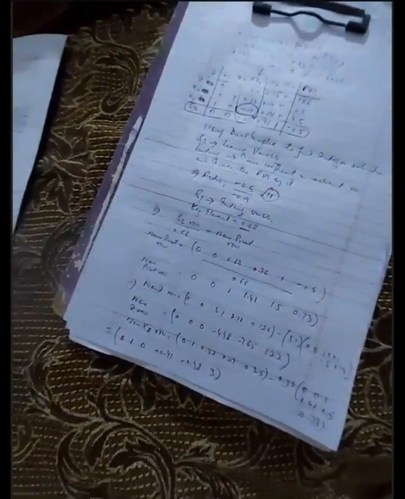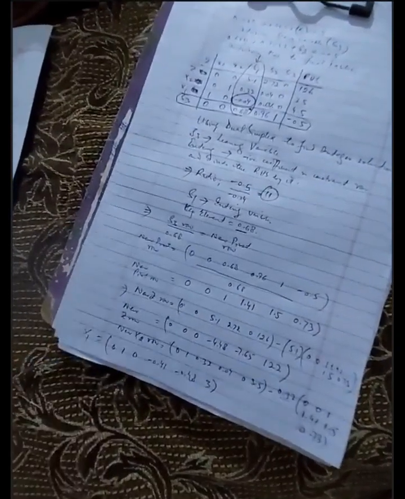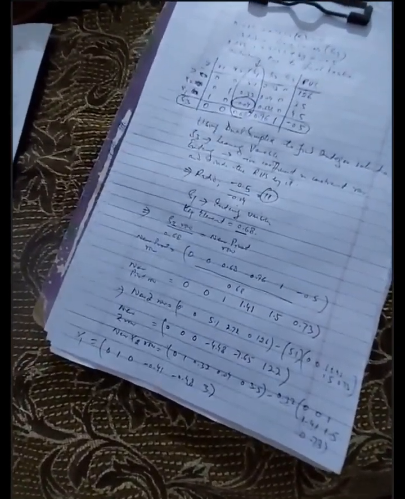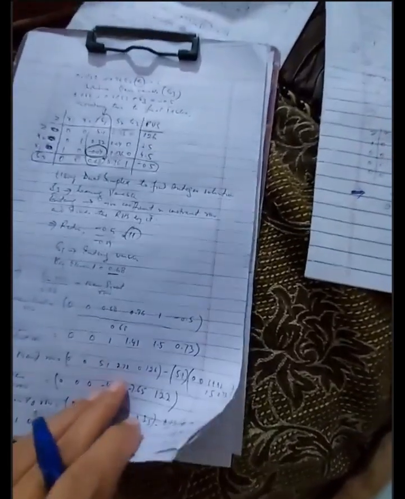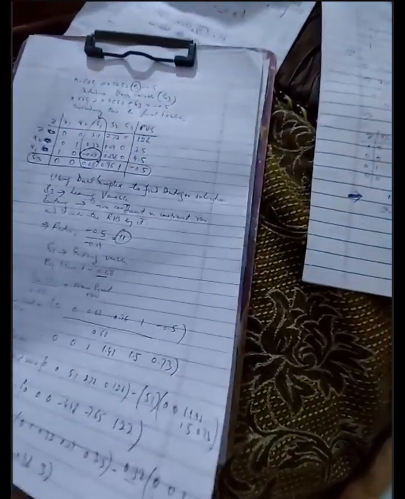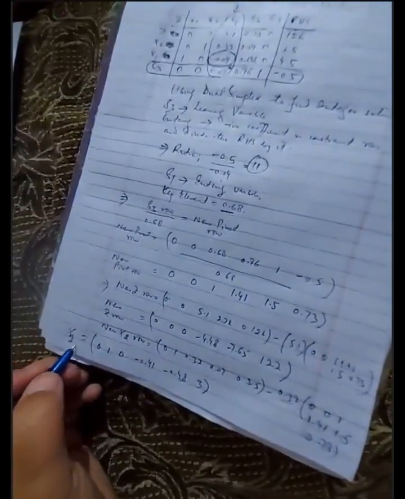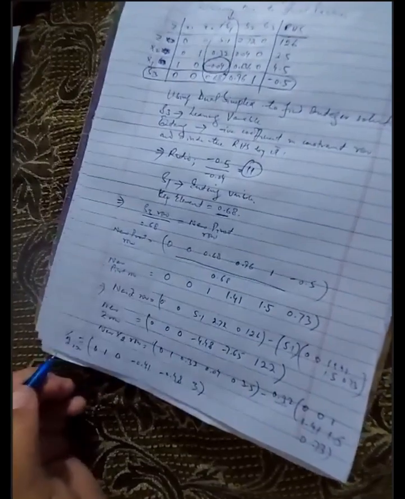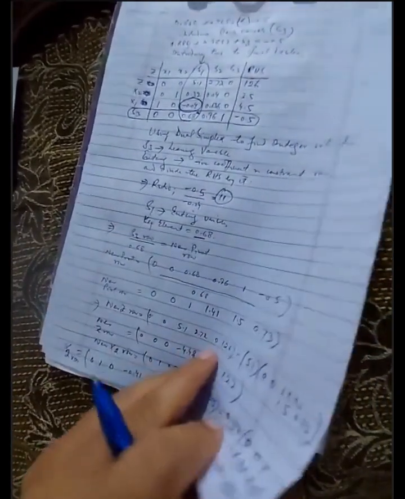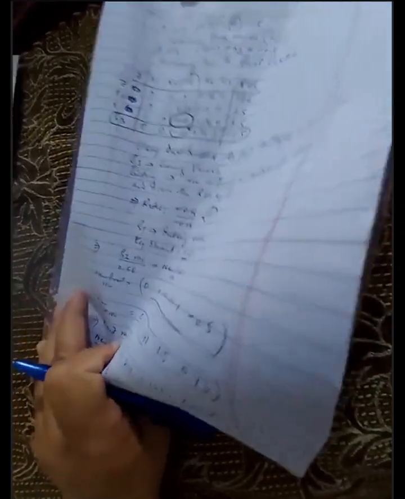It will give us 3 over here, and this is x1 row. Now we will find the new x1. Sorry, this is x2 row. This is the x2 row, not x1 row. Now we will find only the new x1 row, and then the problem is solved.